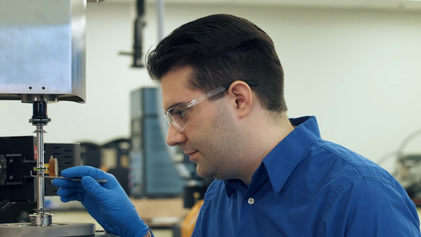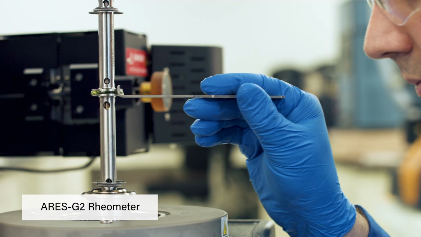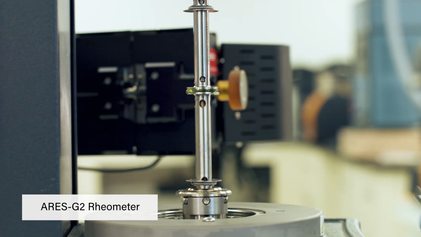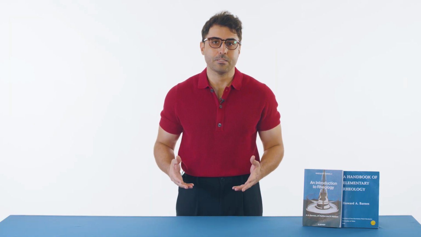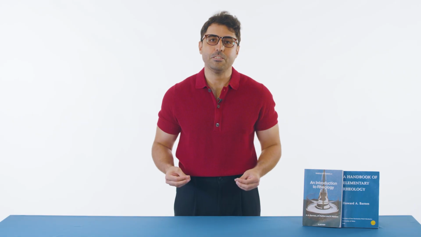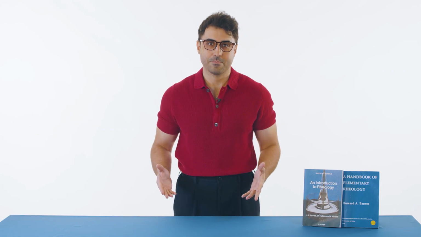That's the specialty of the ARES-G2, a high-performance instrument designed for researchers who need the most accurate rheological data. Each type has its strengths, and the best choice depends on your application, testing needs, and material itself.